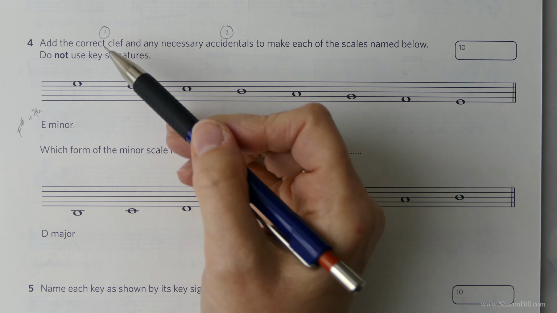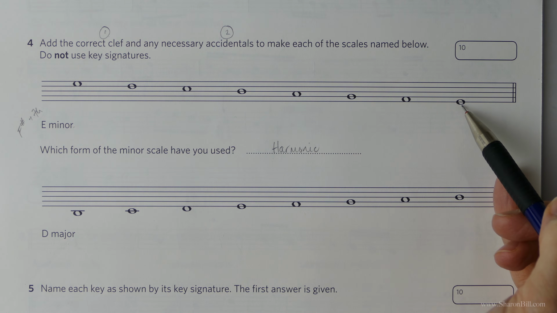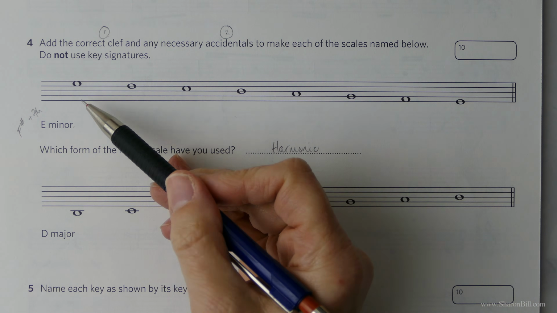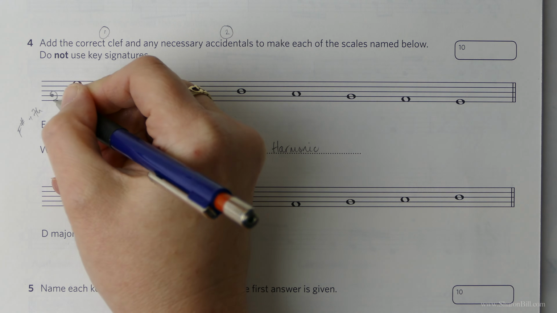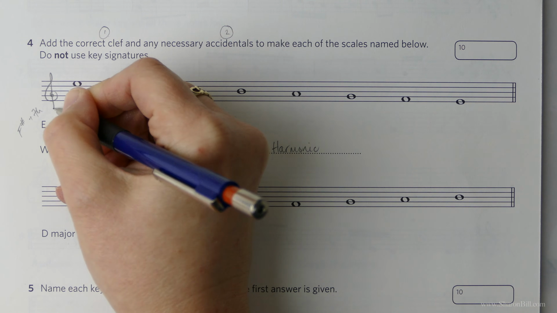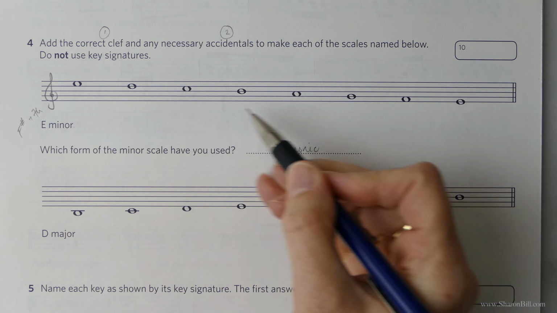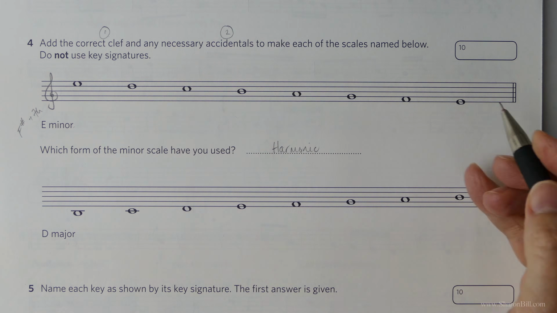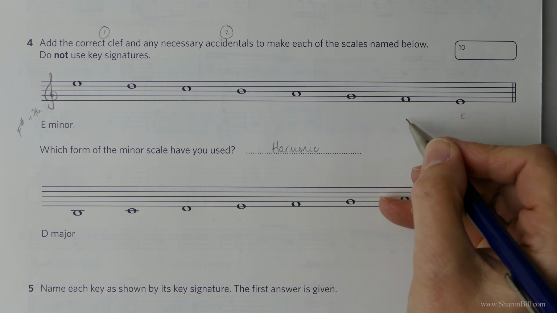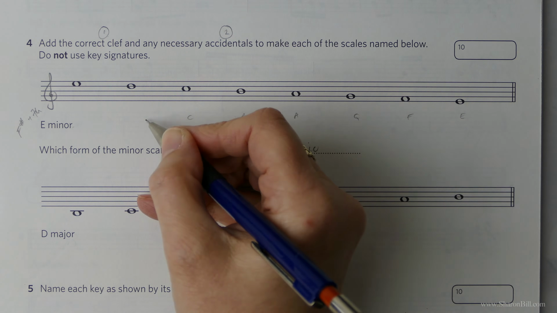We'll first of all add the clef. So we've got to begin and end on an E, and for that to be correct we must be in the treble clef. So let's do that straight away. And now we need to find an F in order to sharpen it. So here's an F. If you're not familiar with this clef, you could just always sketch out E, F, G, A, B, C, D, E.